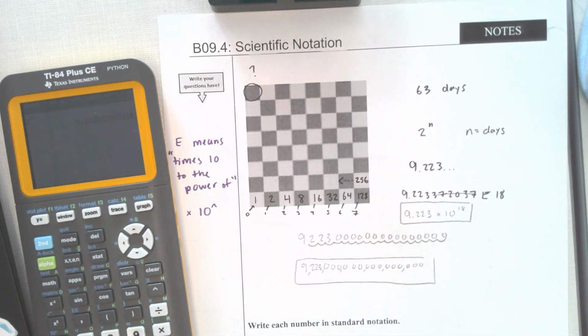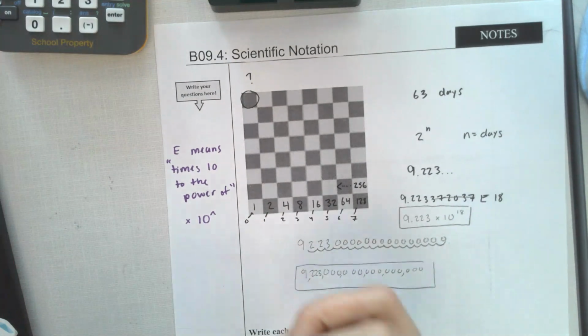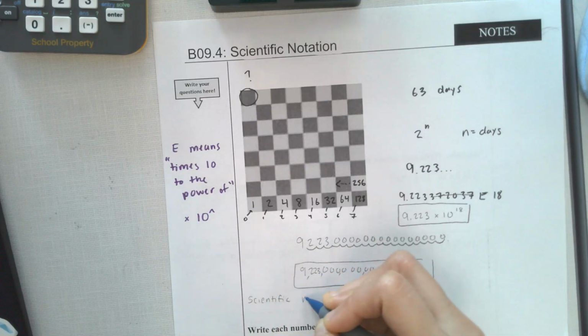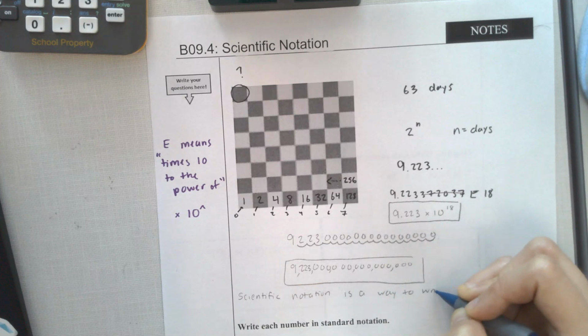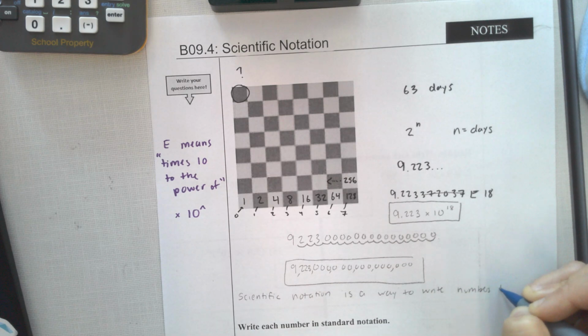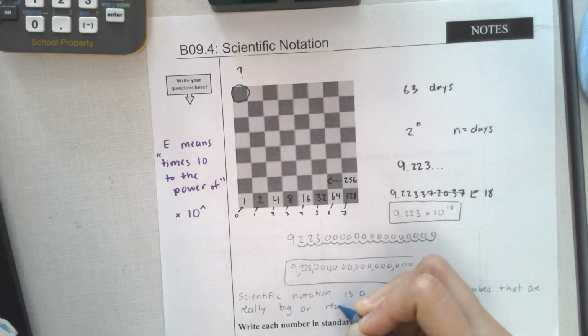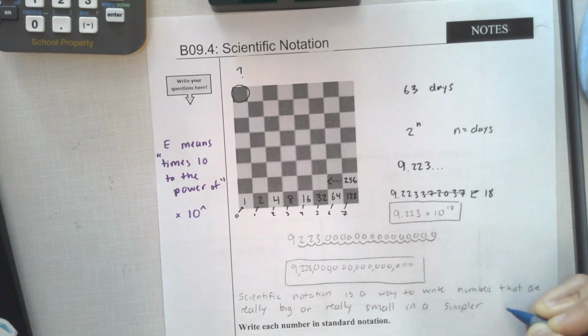That is the whole point of scientific notation. It helps us write numbers that are really small or really big in an easy manner. So let's make a note here. Scientific notation is a way to write numbers that are really big or really small in a simpler way. All right, let's look at some examples.